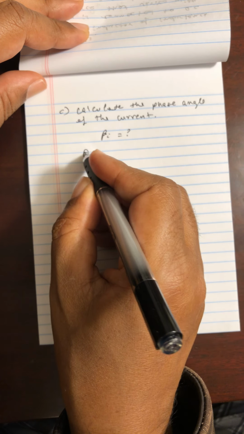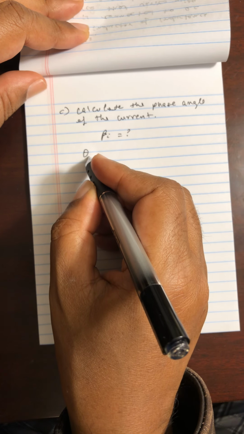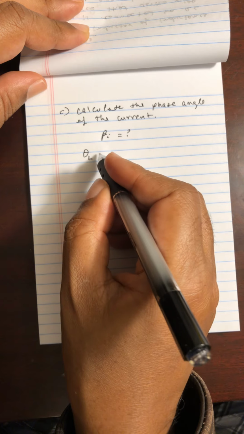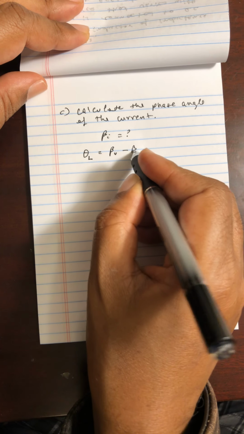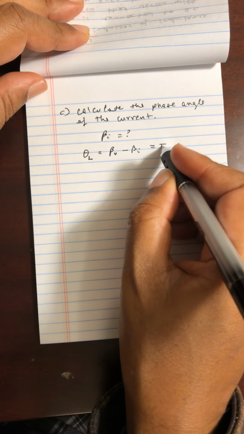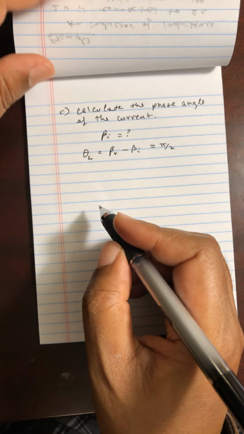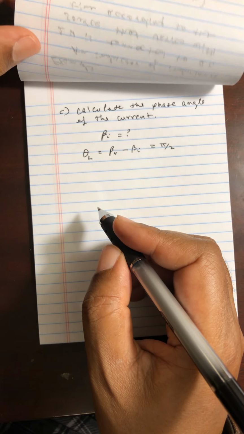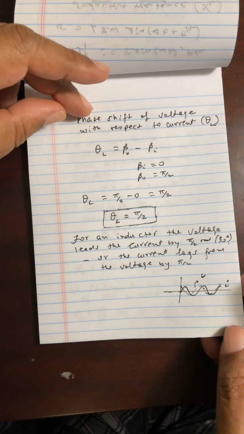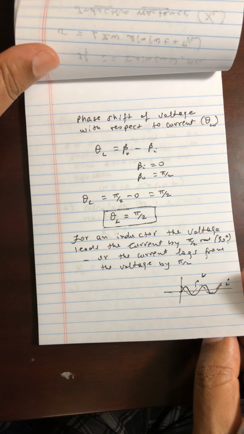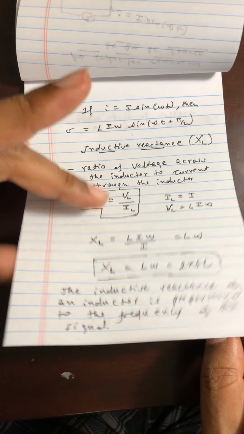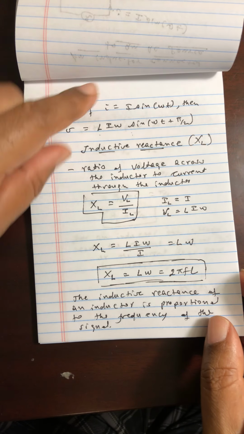The phase shift of voltage with respect to current for the case of an inductor is the phase angle of the voltage minus the phase angle of the current, and that equals pi over 2. Right? Now the phase angle of the voltage, according to our assumption, is 0.